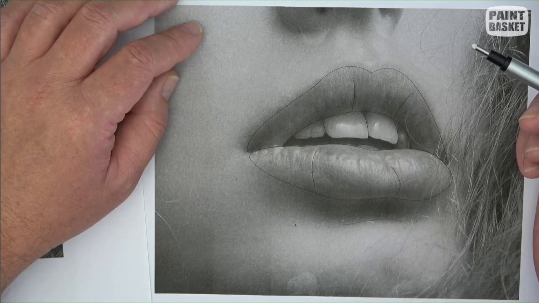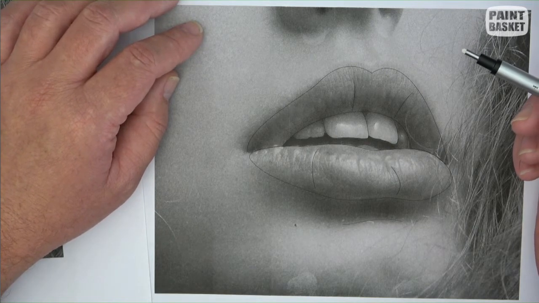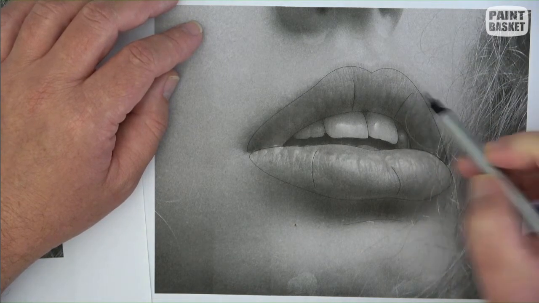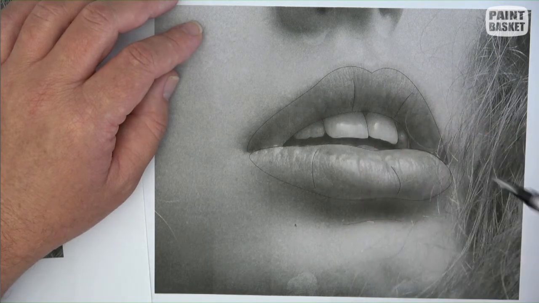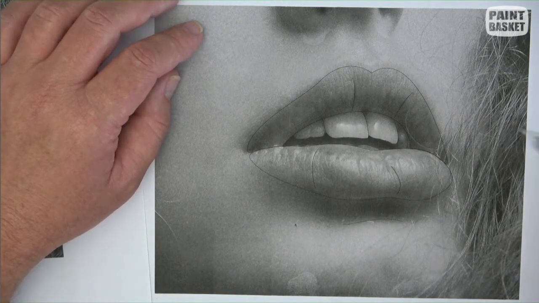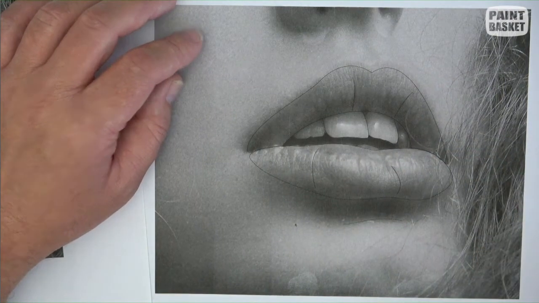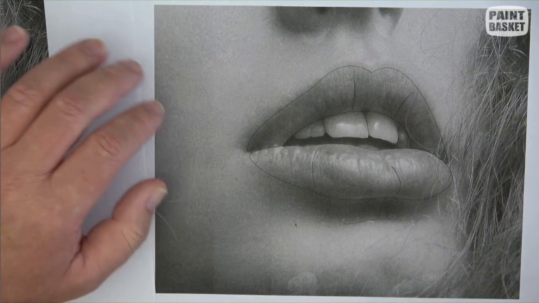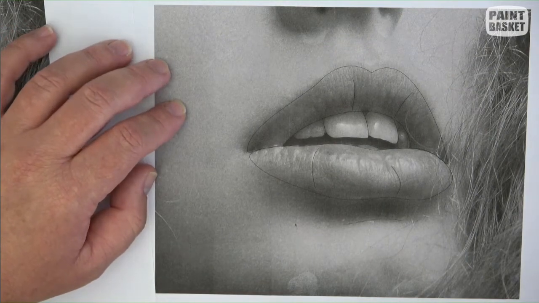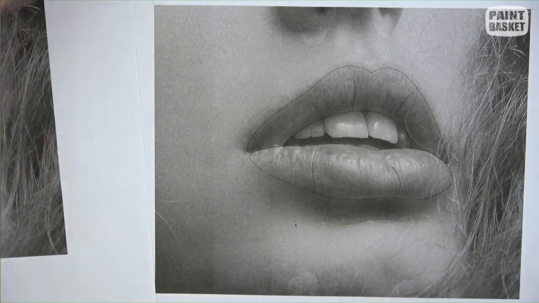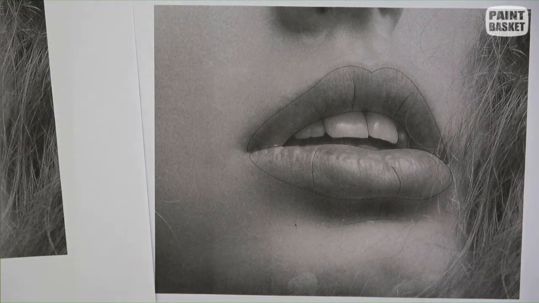I'll sketch them in for one main reason, and that's just to get the directions. Because these little ridges are going to curl to conform to the shape of the lip. So you have to get those directions correct, because they show you how that lip curls in. I've added literally two there and two there, and that was all I needed. That should be enough to get you started with that curling.